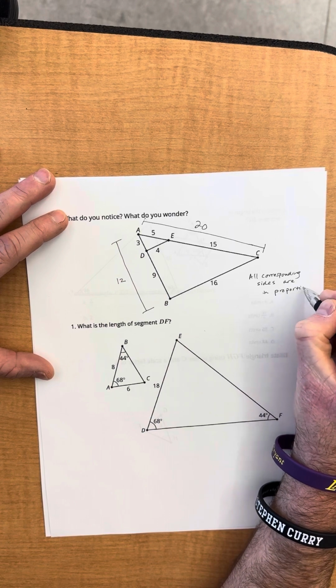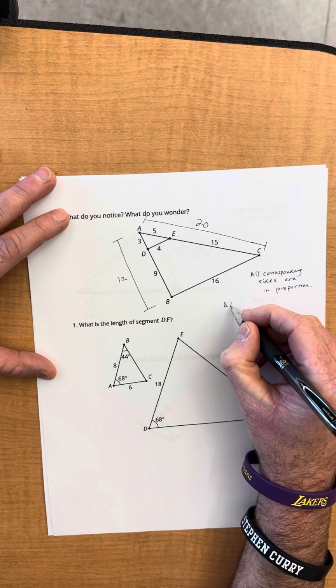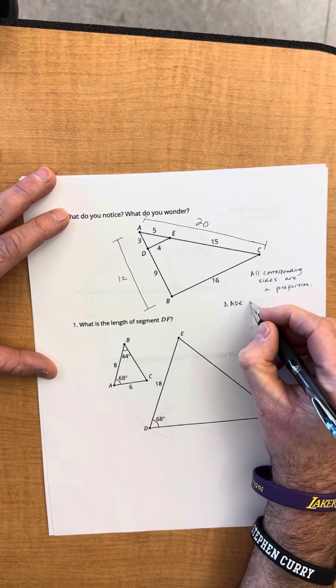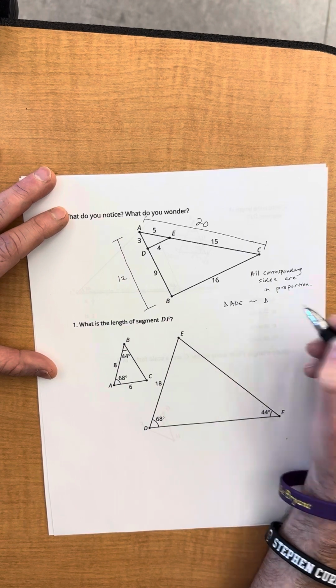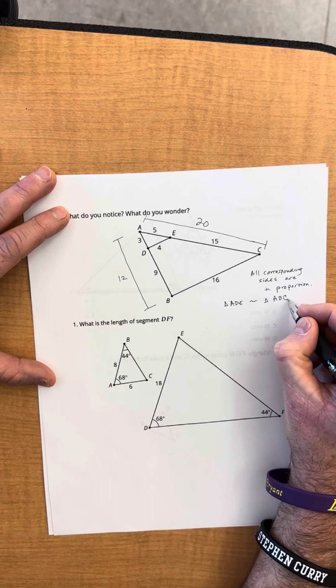You could say triangle ADE is similar to triangle ABC.